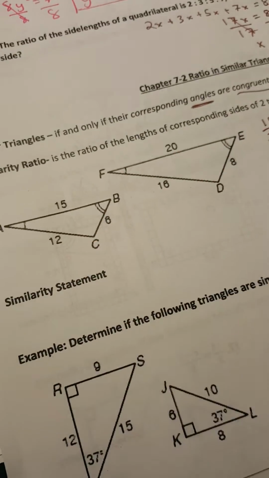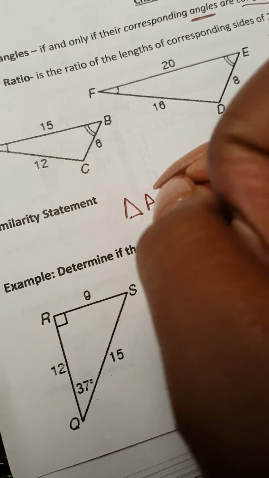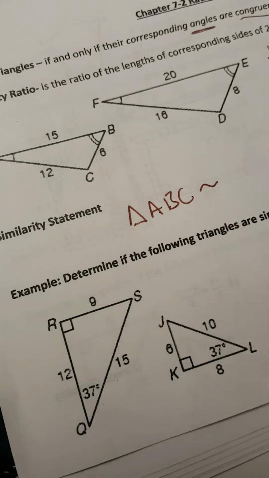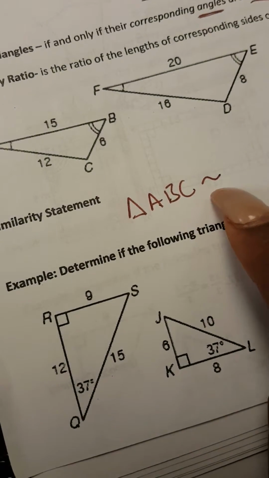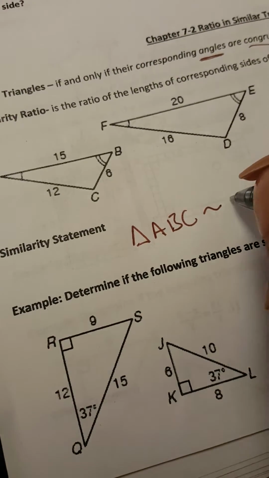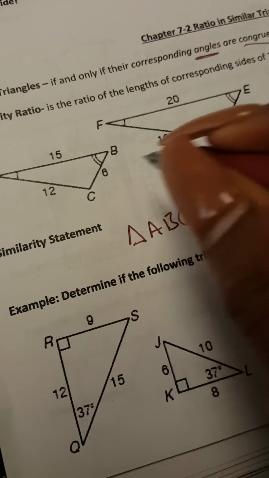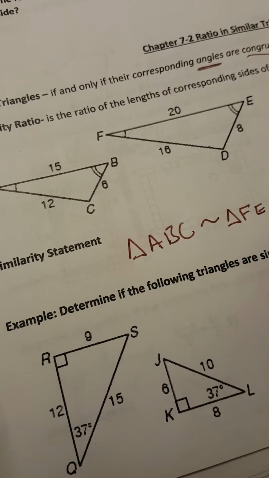The similarity statement is just like the congruent statement. So triangle ABC, so order still does matter, is similar, and that symbol is for similar, to triangle DEF: A goes with angle F, B goes with angle E, and C goes with angle D.